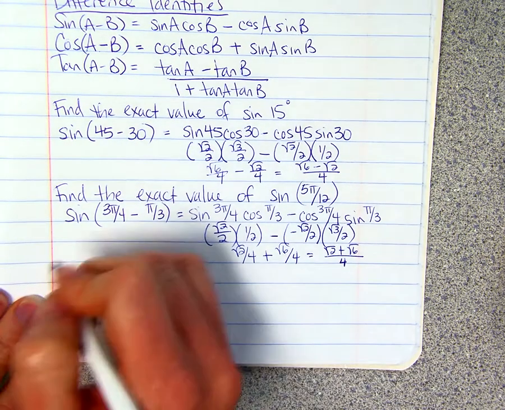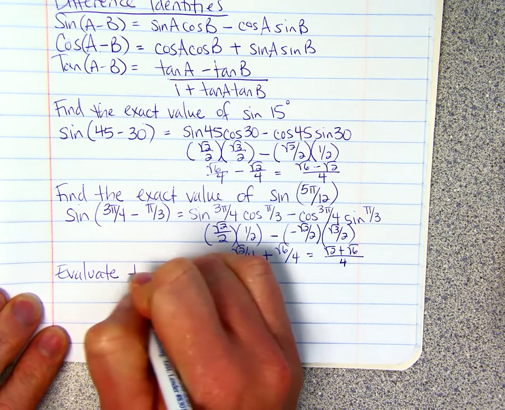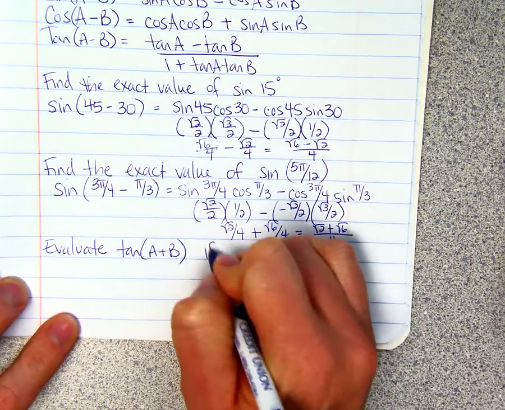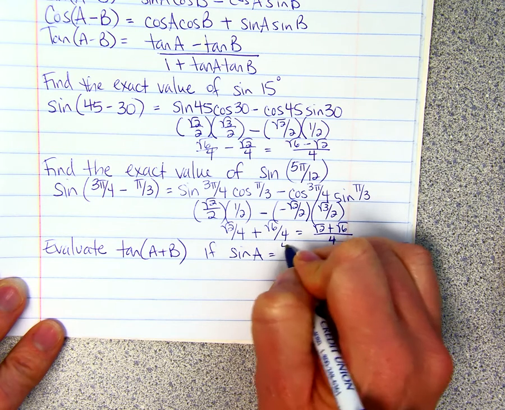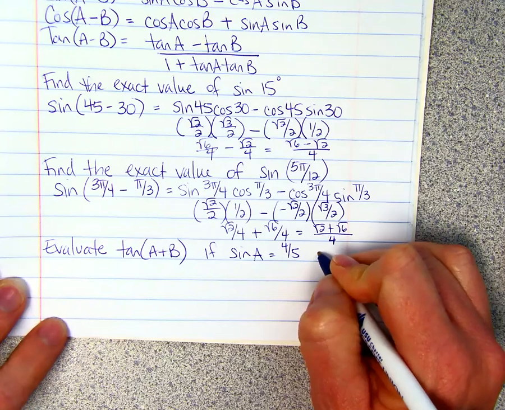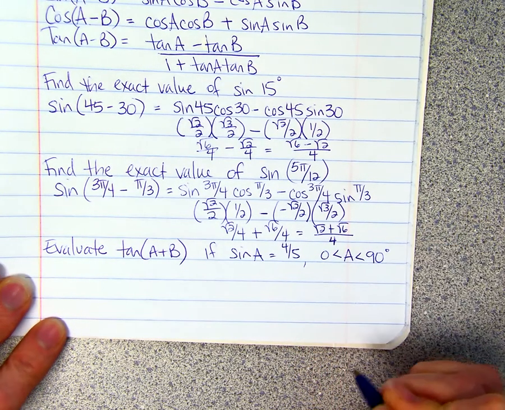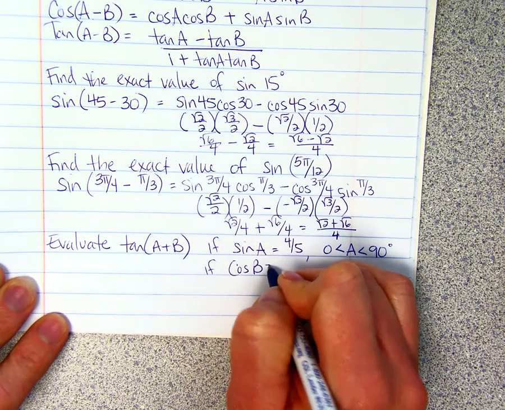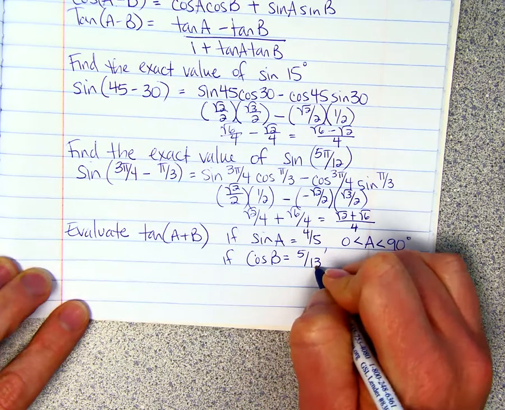Okay, so evaluate tangent of a plus b if the sine of a is 4/5 and a is between 0 and 90 degrees. And cosine of b is 5/13, with b between 180 and 360.